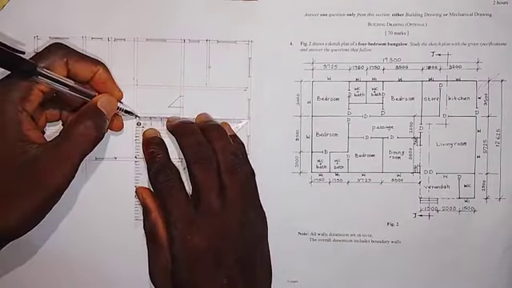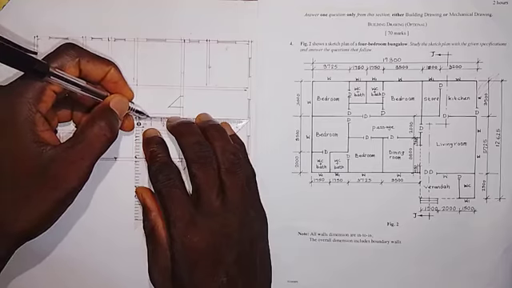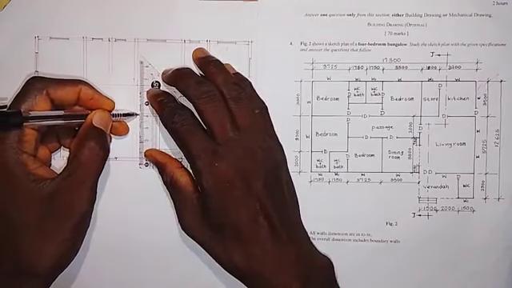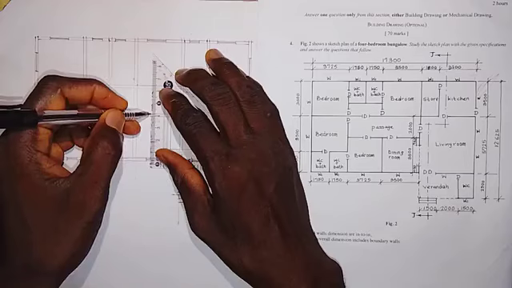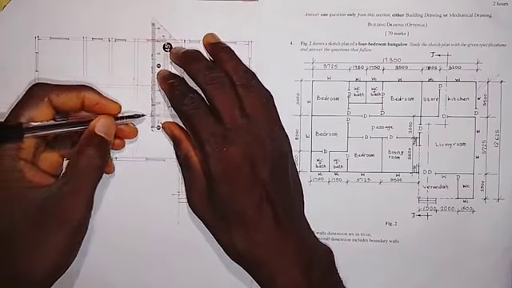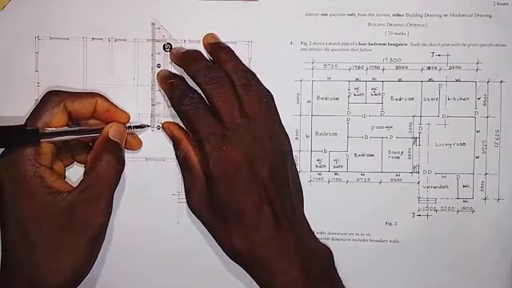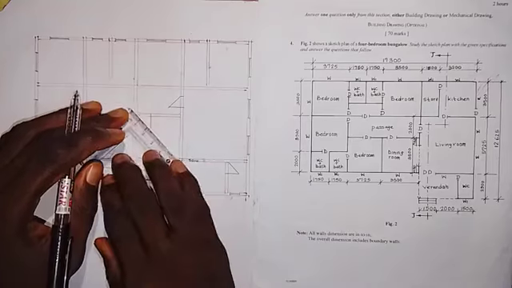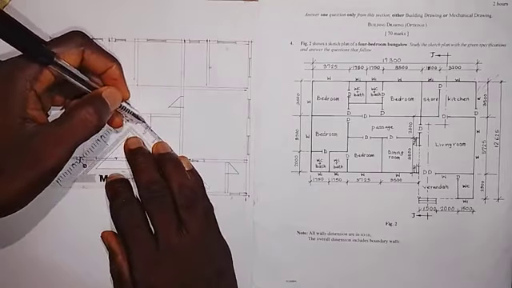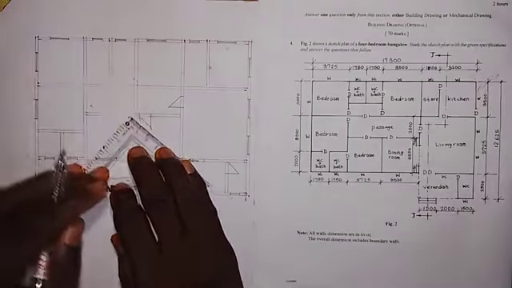So we have it here. Okay. Then we fix this. So this is the door. All right, so we have fixed that.